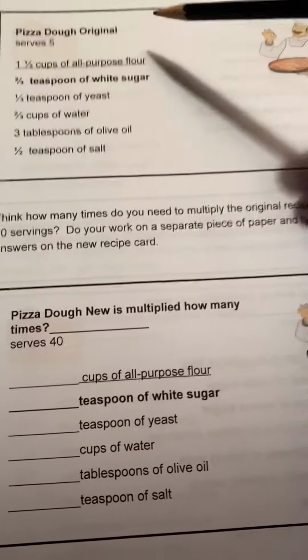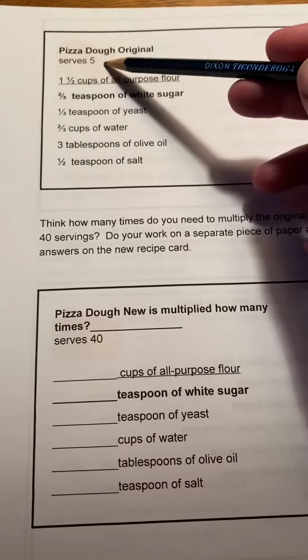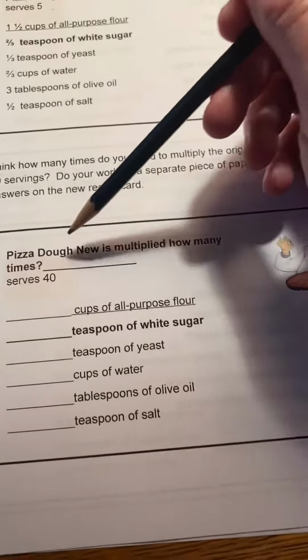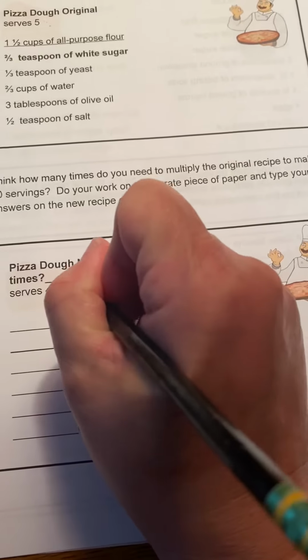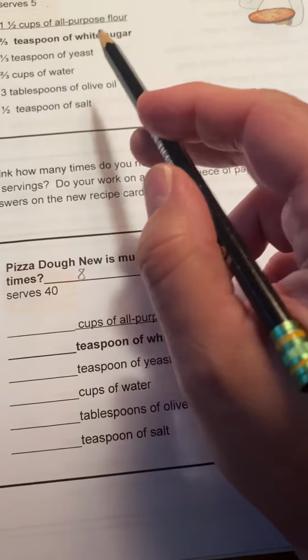So first one, here's the pizza dough one. A couple people had questions on this. If it originally serves 5, we have to serve 40. So what times 5 makes 40? Well, we know we have to take each of our ingredients times 8. So I'm multiplying the original recipe times 8.